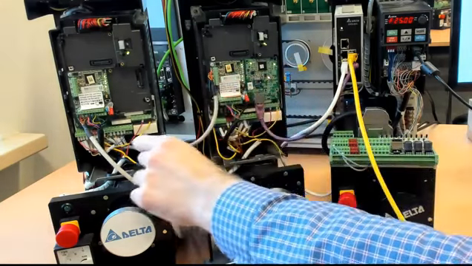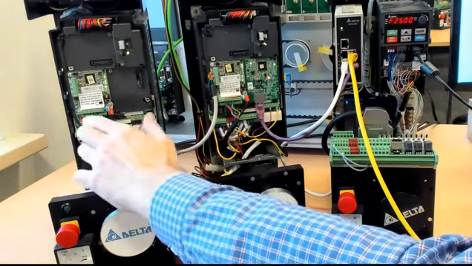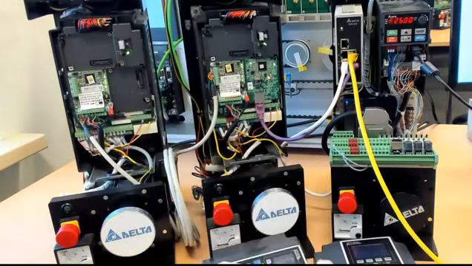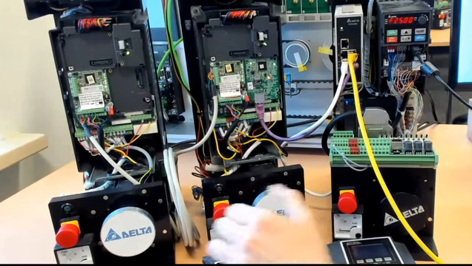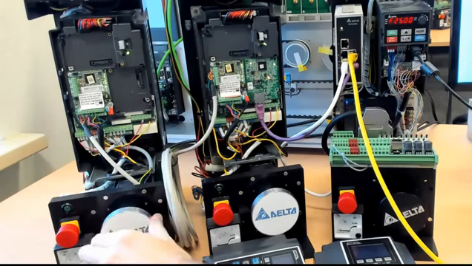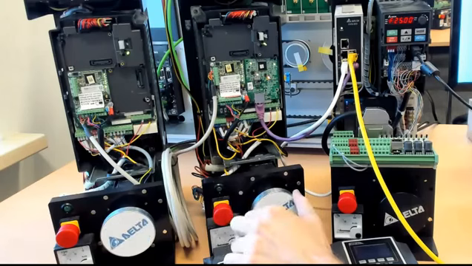Then I've wired the PG out terminals from the master drive to the PG2 terminals on the follower drive. I've configured them in a master follower setup so that the follower drive can just follow any position that I give it with the master drive.